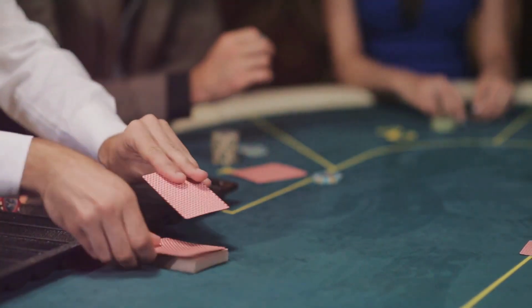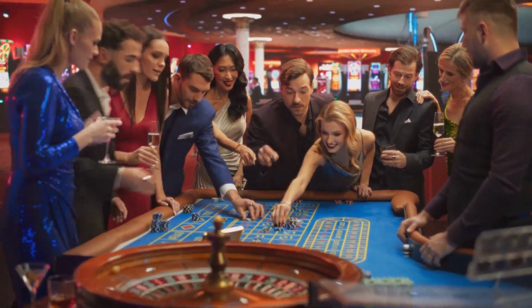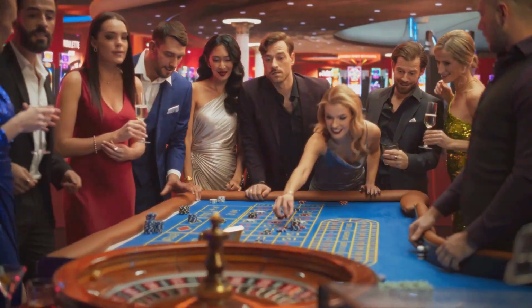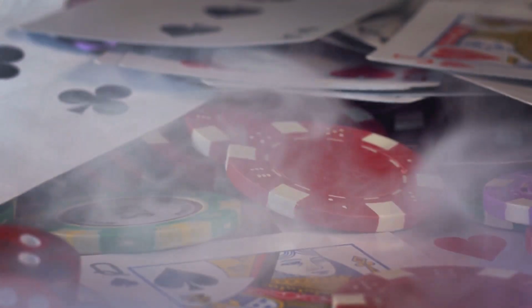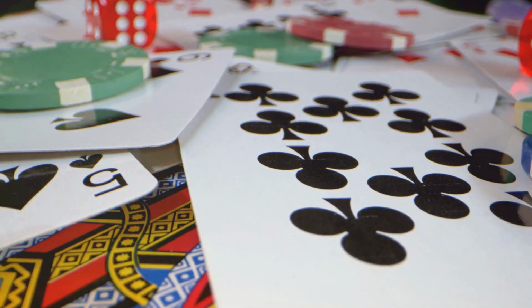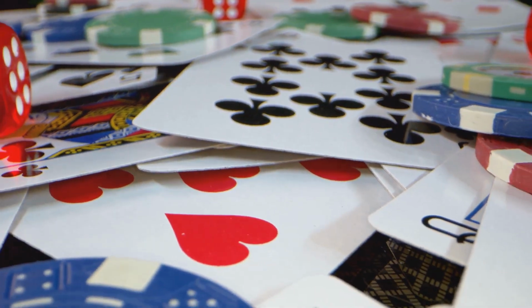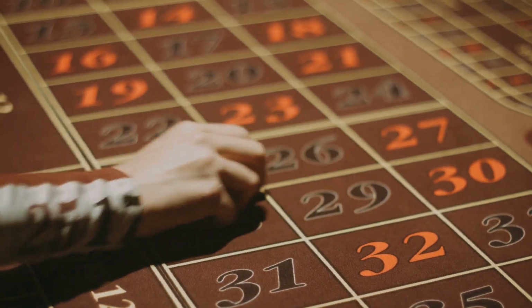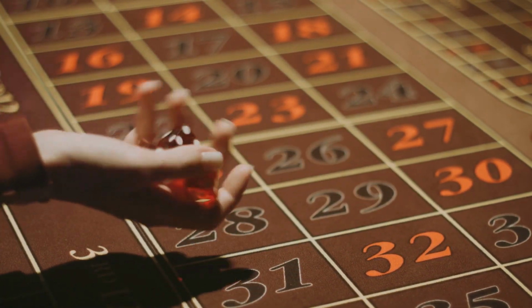Expected value, or EV, is a fundamental concept in gambling. It represents the average outcome of a bet if you were to repeat it many times. EV helps gamblers understand whether a bet is profitable in the long run. A positive EV means a bet is likely to be profitable, while a negative EV means it's likely to result in a loss.